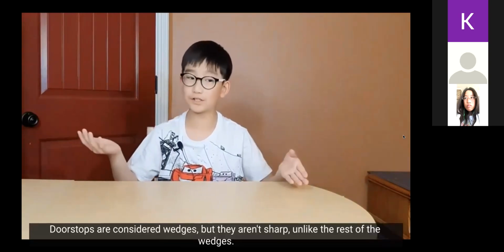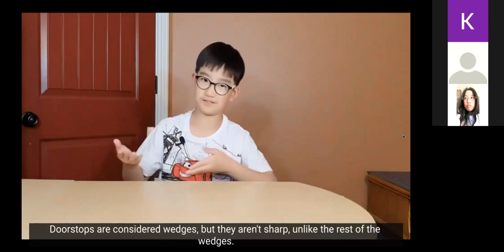Doorstops are considered wedges, but they aren't sharp unlike the rest of the wedges. This wasn't sharp either, though.